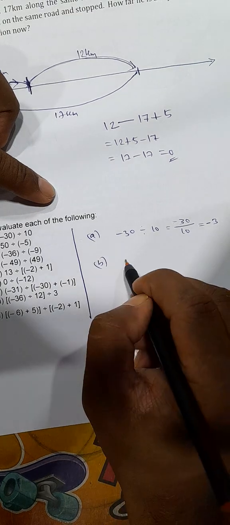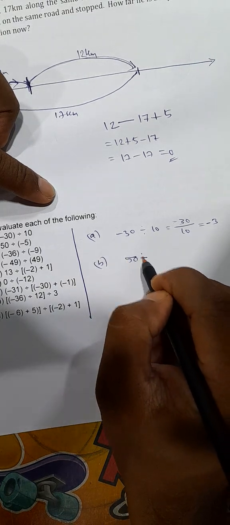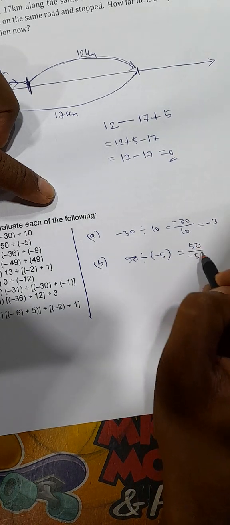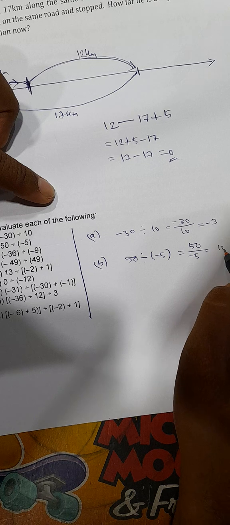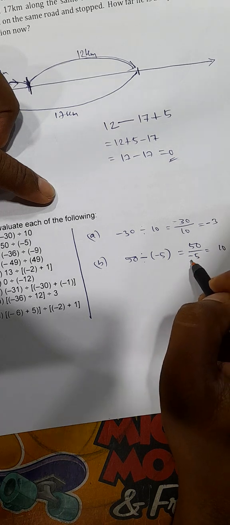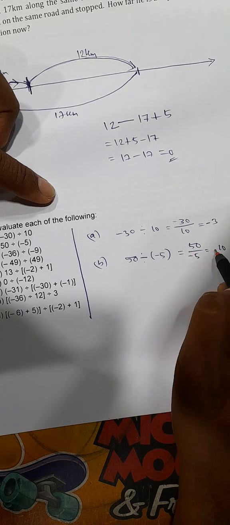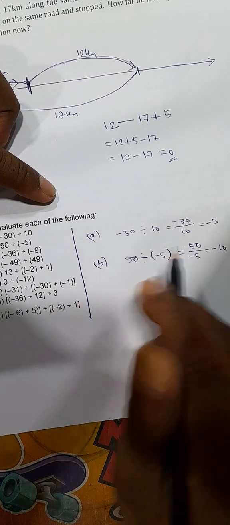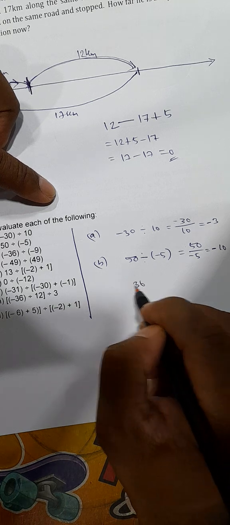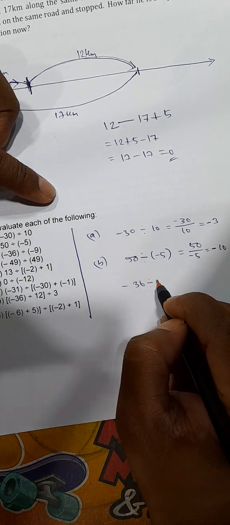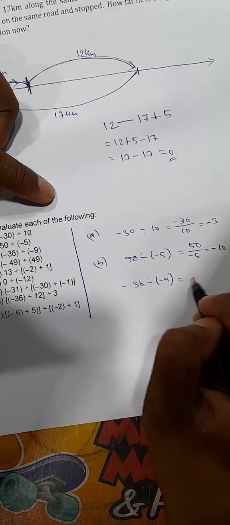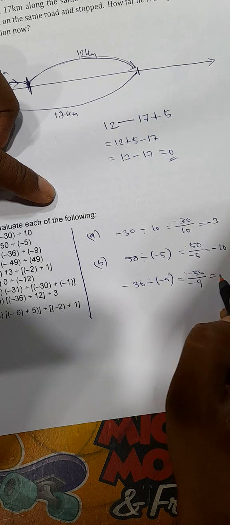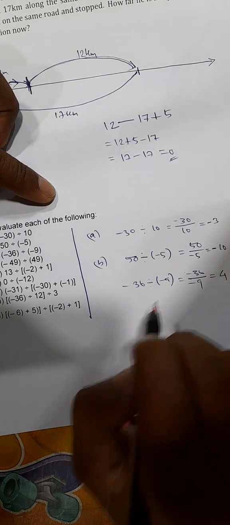B, 50 divided by minus 5. Now 5 tens are 50. Since one of the integers is negative, positive and negative gives negative, right? Third one is minus 36 divided by minus 9. Now minus minus is plus. 9 fours are 36. The answer is 4.